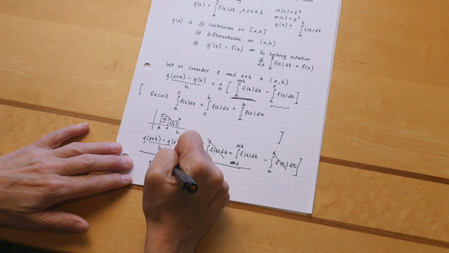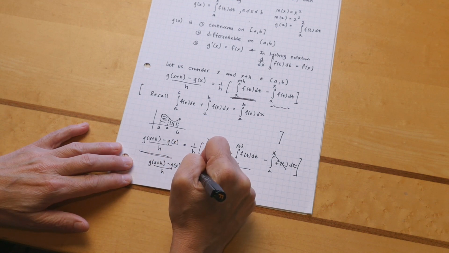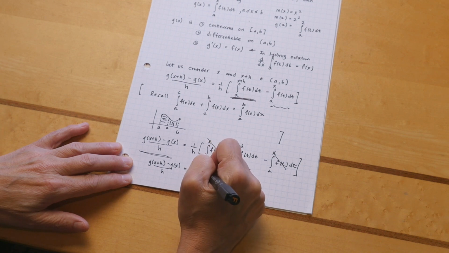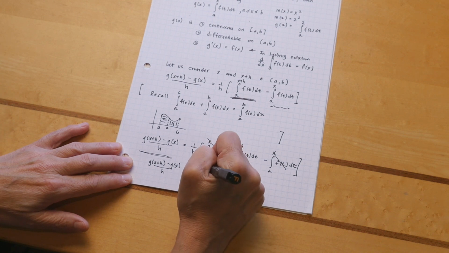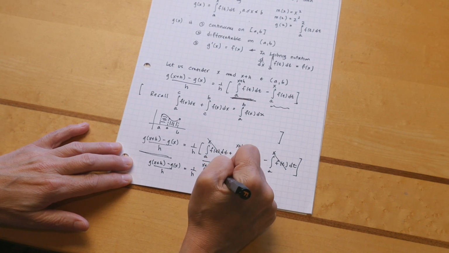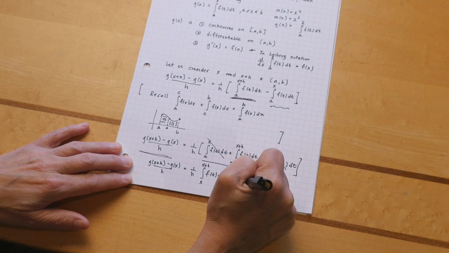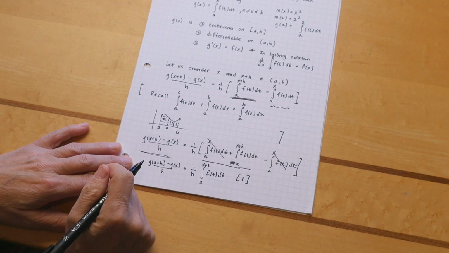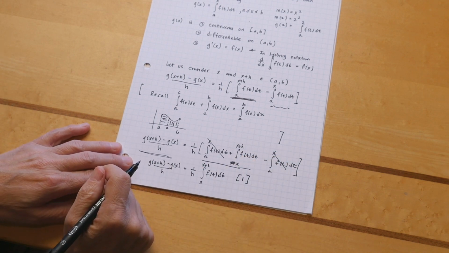G of x plus h minus g of x all over h is 1 over h times the integral from x to x plus h of f of t dt. I'm going to label this equation number 1. I may refer back to that.